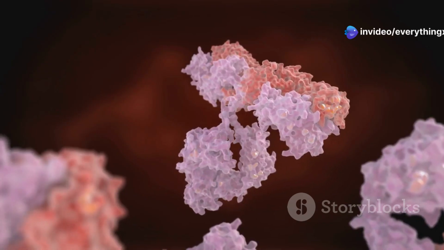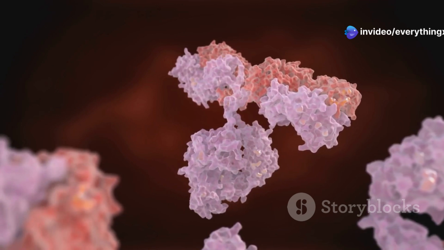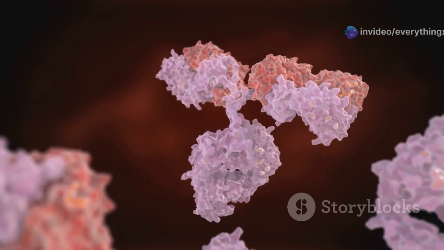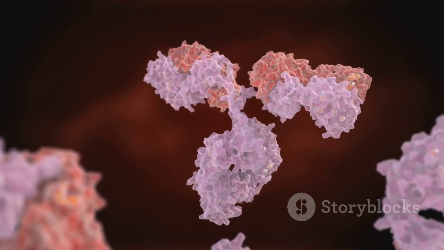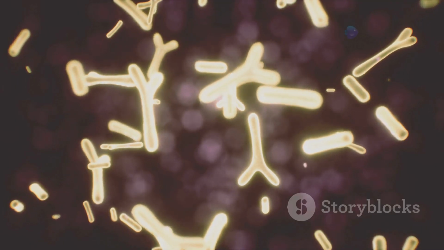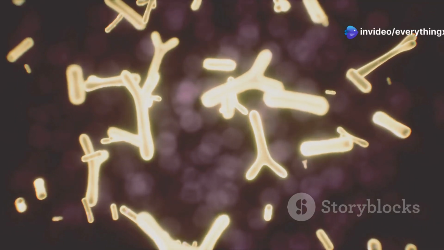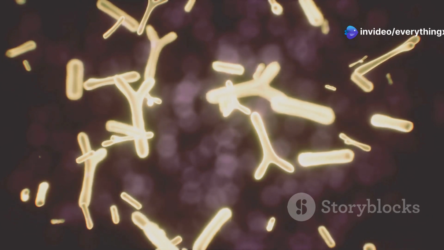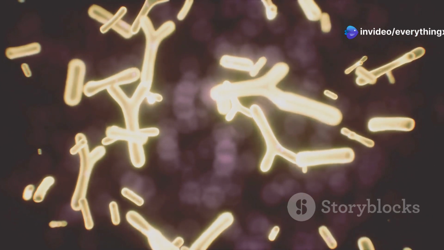They secrete vast quantities of antibodies, which are specialized proteins designed to bind to the specific antigen that initially triggered the B cell activation. These antibodies act like guided missiles, targeting the pathogen for destruction by other immune cells or neutralizing its ability to infect cells.